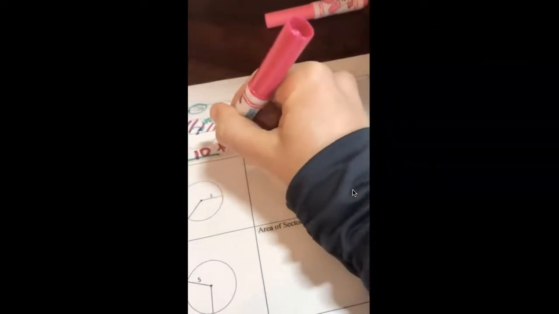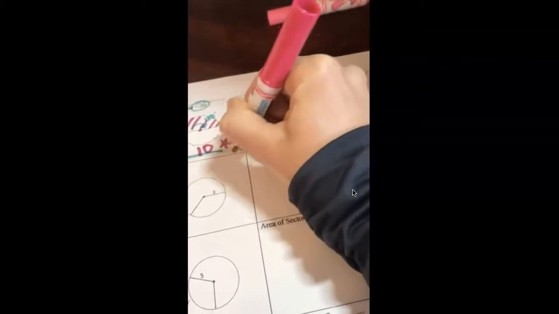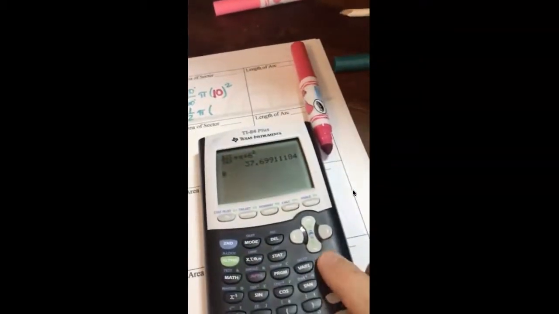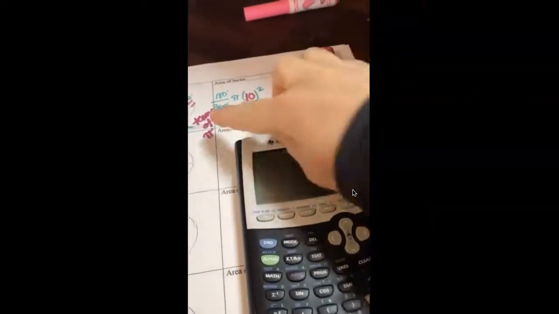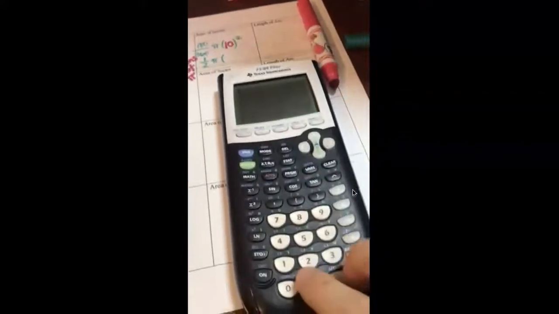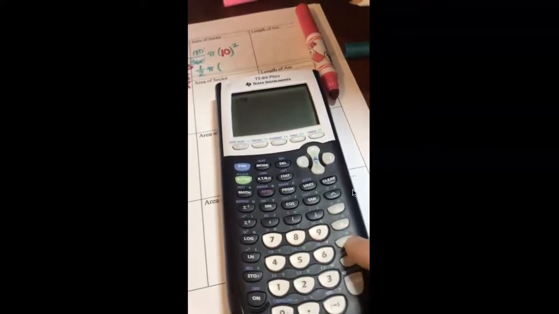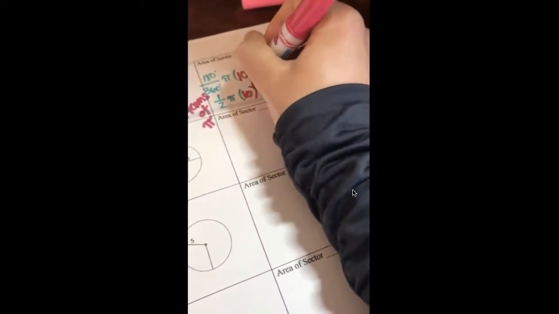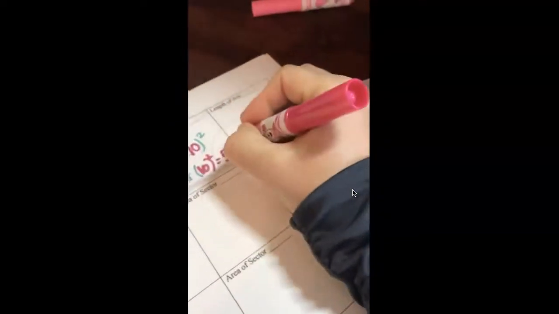Now let's do this in terms of pi because I think that is a little bit of a new skill for you guys. So in terms of pi, again, means we're only going to type in the numbers and leave pi out of it. So I already simplified this. We know a half, so I'm going to put that in as 0.5 because that's easier for me. 0.5 times 10 squared. So that's going to be 50. And then we don't want to forget our good old friend pi.